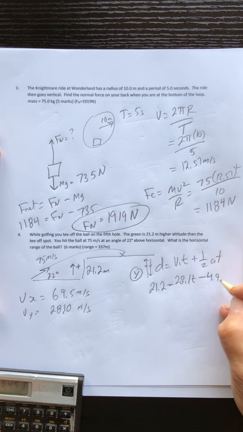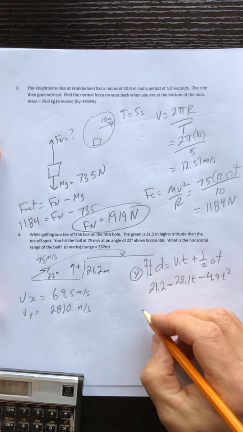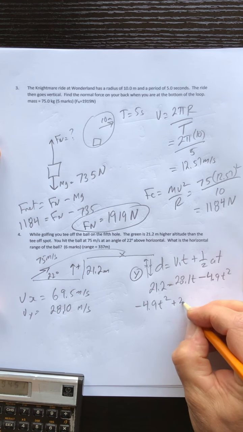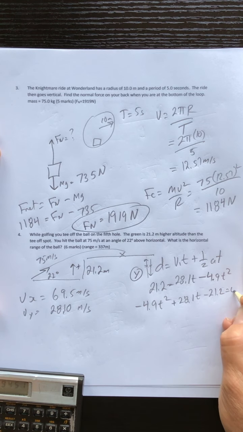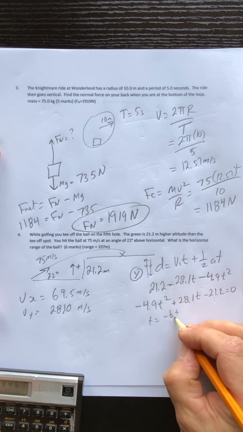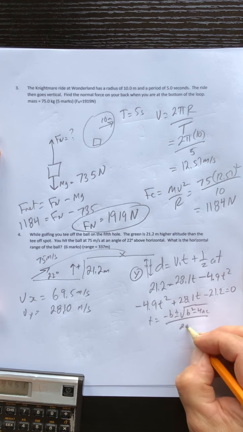Gravity's down, so that'll be 4.9 t squared. Half of 9.8 is 4.9. Get that into standard quadratic form. Okay, and we're going to do this. t equals minus b plus or minus the square root of b squared minus 4ac, all over 2a.